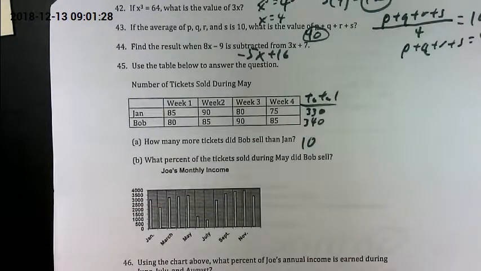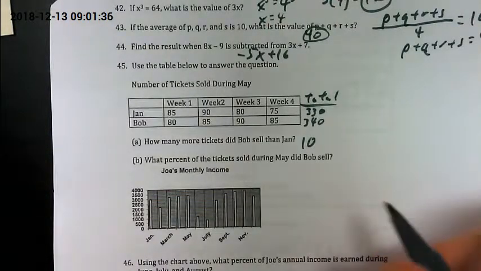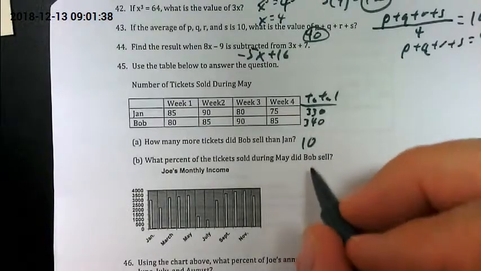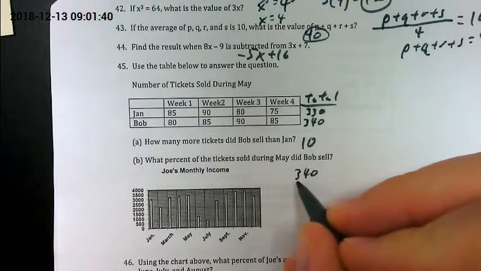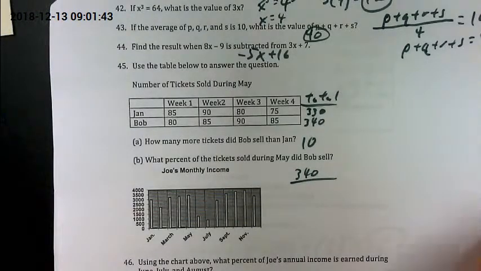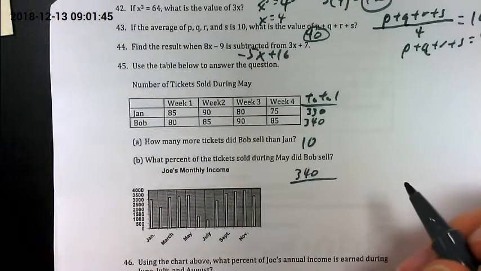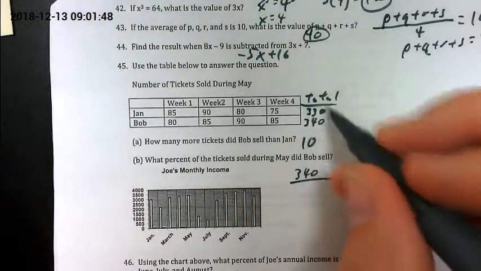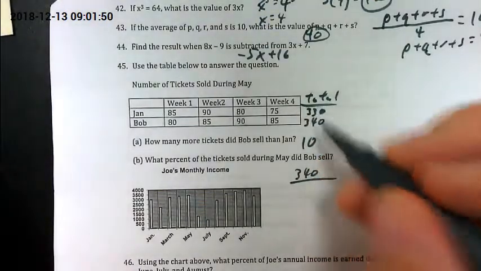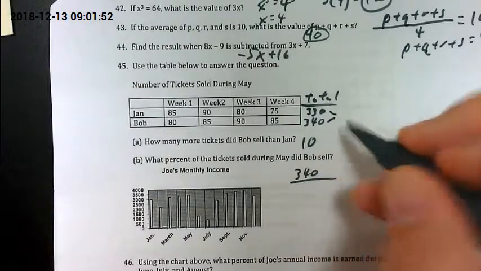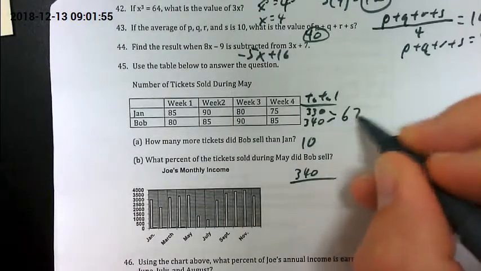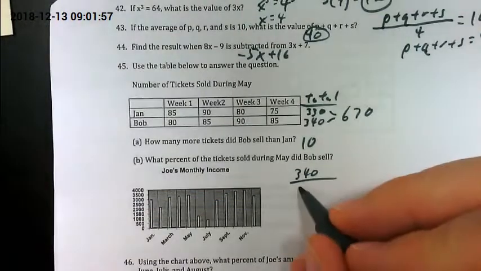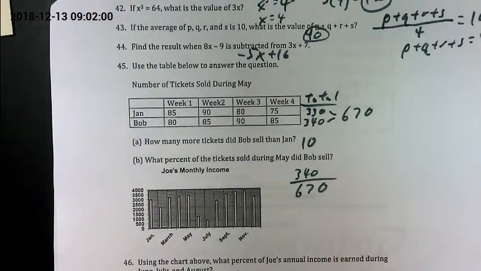What percent of tickets sold during May did Bob sell? So, again, percent, that's another way of talking about probability, right? So, he sold a total of 340. Out of how many tickets were sold total? The total, so all together. So, add those two numbers up. Those two together is 670, right? So, it's over the total sold. So, 340 out of 670.